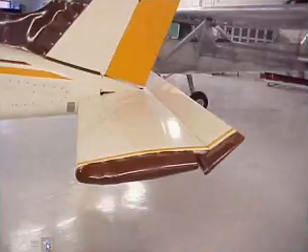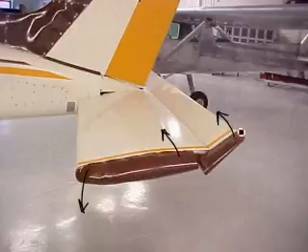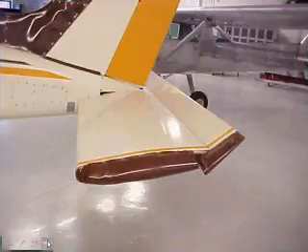And of course, here's the picture. You can see as the stabilizer is going this direction, the anti-servo tab is moving up to try to push the whole thing back down towards neutral.